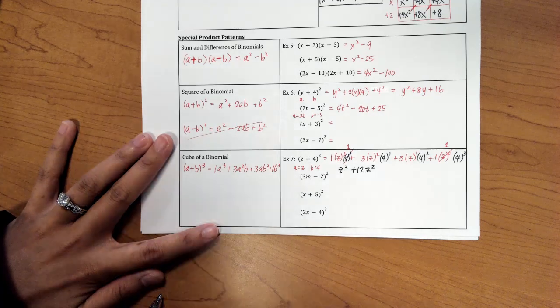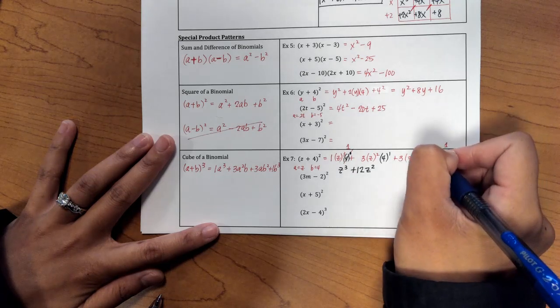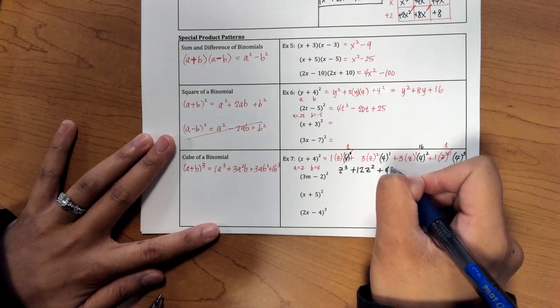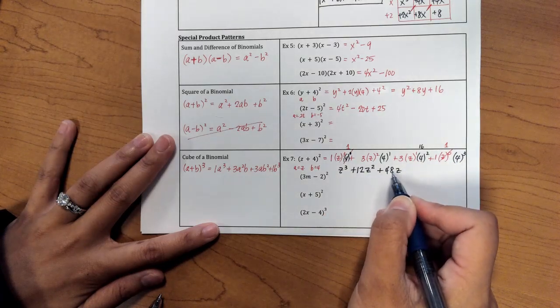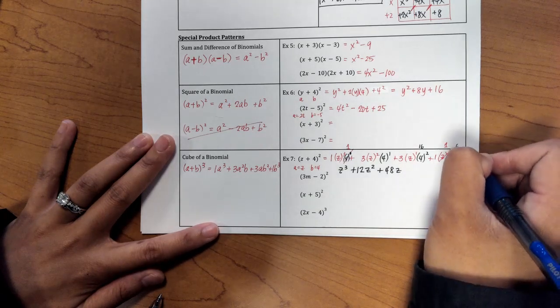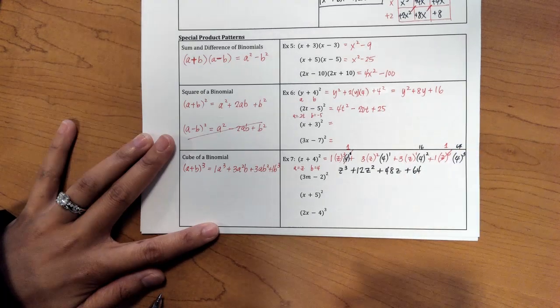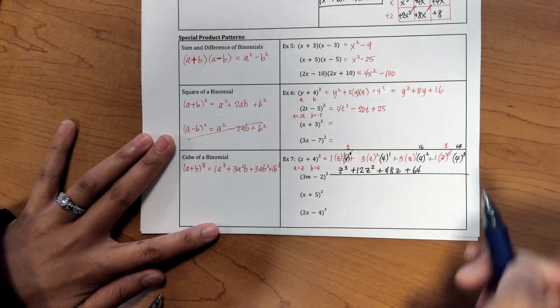Our next one then will be 3 times 4 squared. 4 squared is 16. So 3 times 16 is 48, and there's only one z. Look, it's in descending order, right? Standard form. And then the last one is 1 times 1 times 4 cubed is 64. So plus 64. I'm a little low on space here, so that's our first answer.